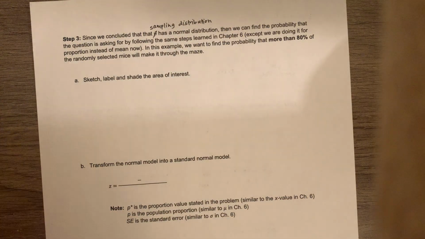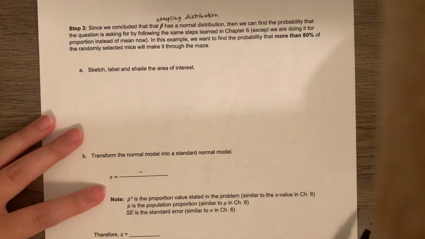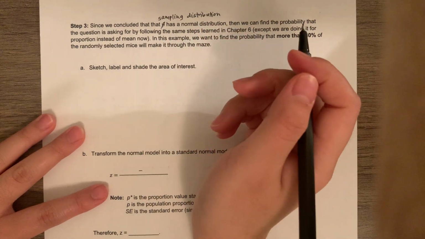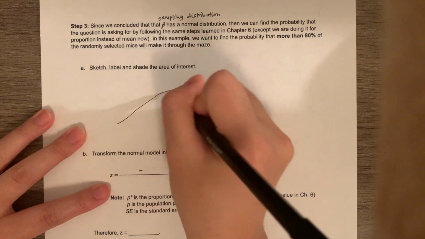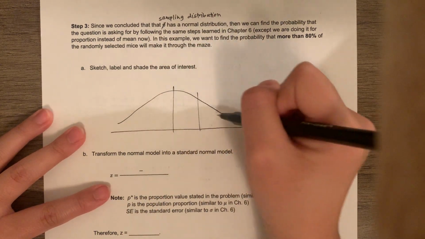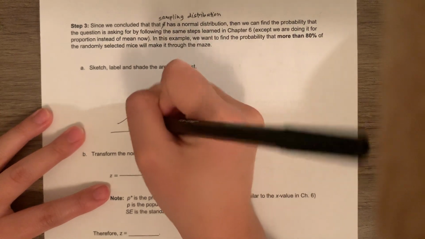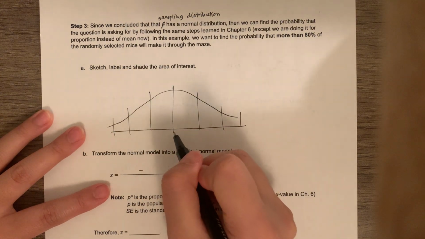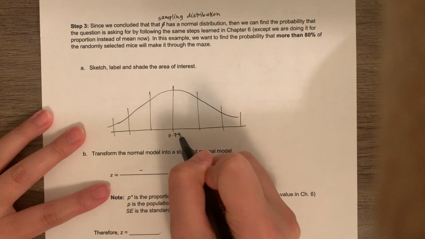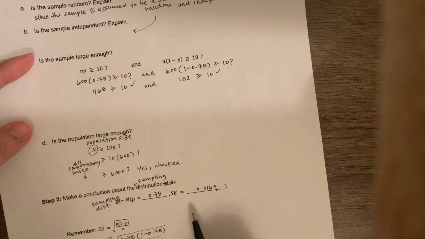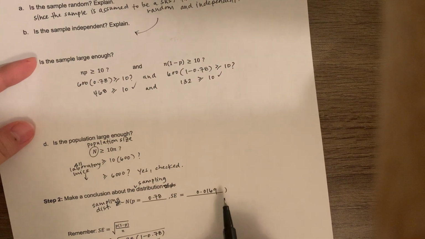Okay, so first thing to do in step 3 is again, sketching the curve, labeling it, and shading the area of interest. So here I'm drawing my symmetric and unimodal curve because we're assuming that it's normally distributed. The mean in this case is 0.78. Standard deviation, we calculated it as the standard error, which is 0.0169.